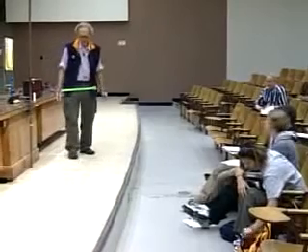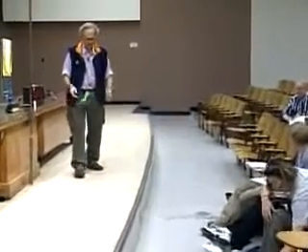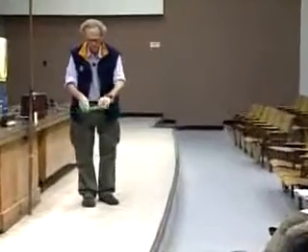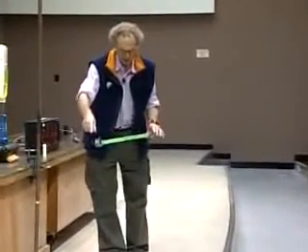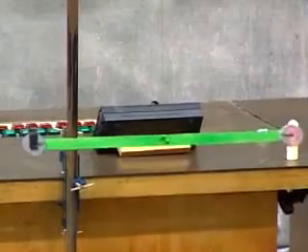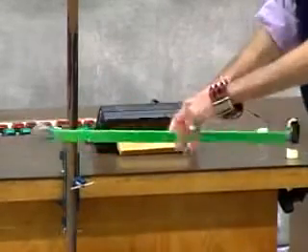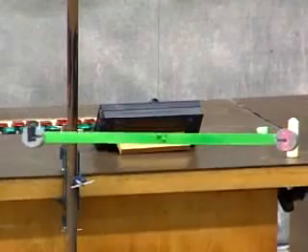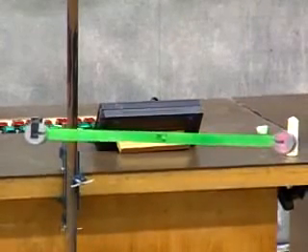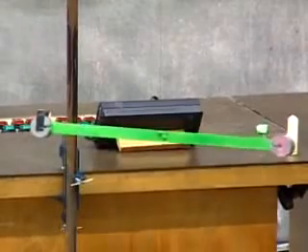Must make sure that I have my equilibrium. This was not equilibrium. I know it's somewhere here. No, that wasn't equilibrium. I think this is it. Okay. 10, right?